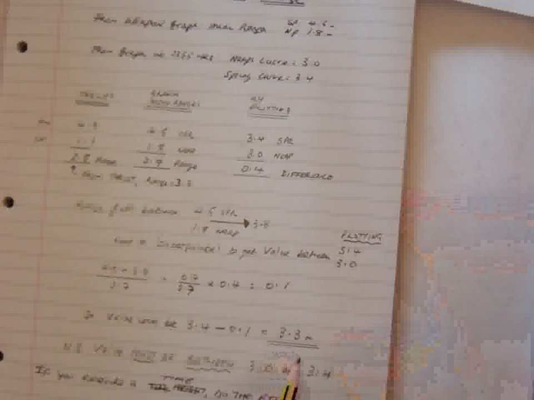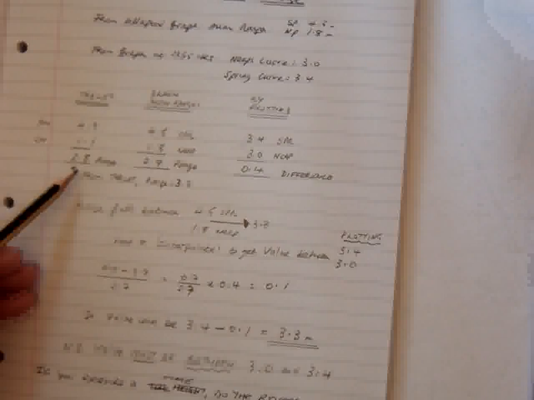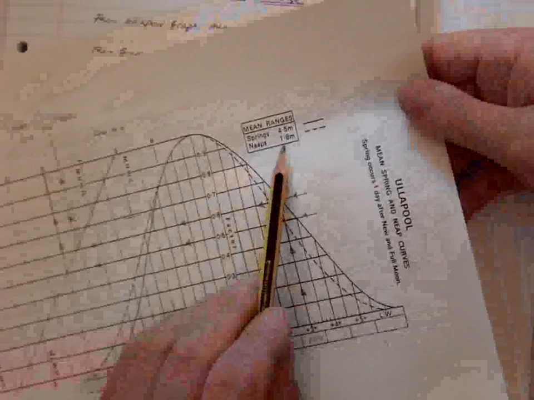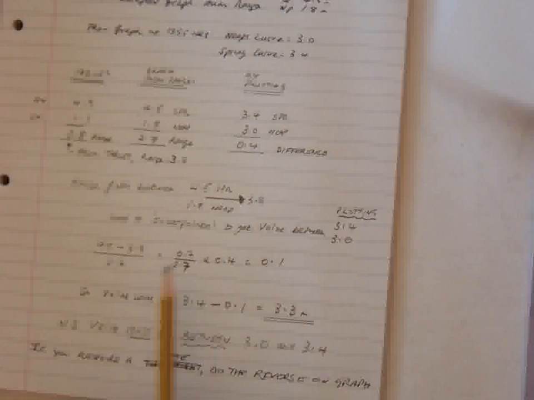Now don't forget, if you're looking at your chart, you would add that to the chart datum value to get the actual height of the water from sea level. But we're asking for the height of tide, and it's simply 3.3. So let's just quickly look back again. Because our range initially was 3.8, it fell between these two values, so we had to interpolate between the two. That's why we've taken the value from the tables, 4.9 and 1.1, the mean ranges from the graph, 4.5 and 1.8, and our plotting values, and we've simply interpolated to get the correct value. And that was calculating the height of tide.